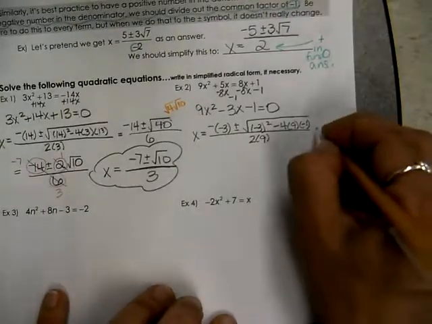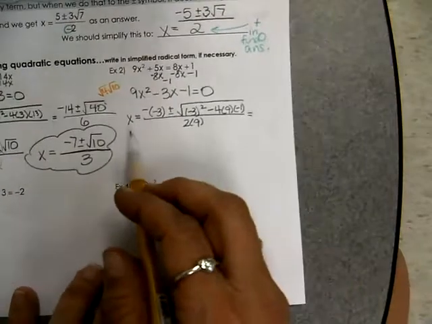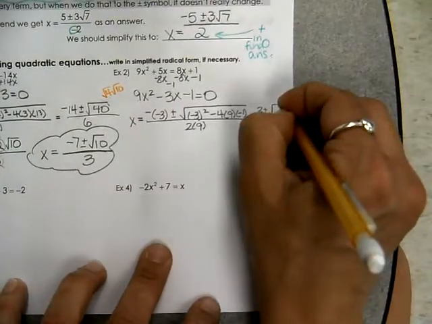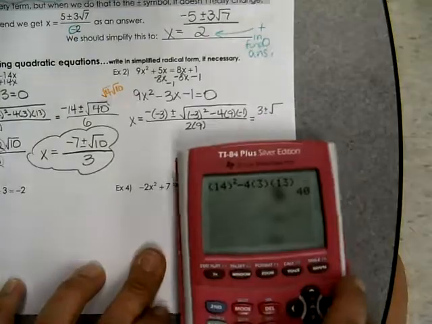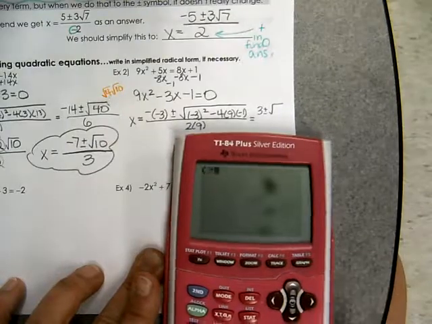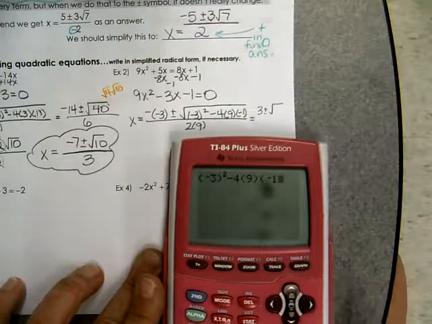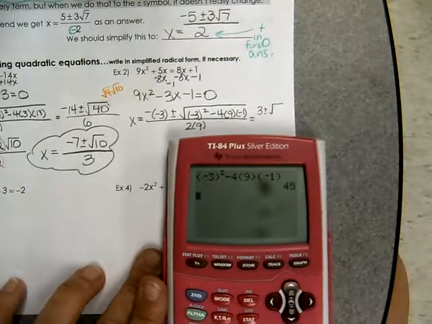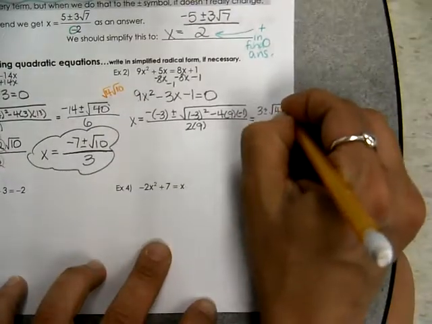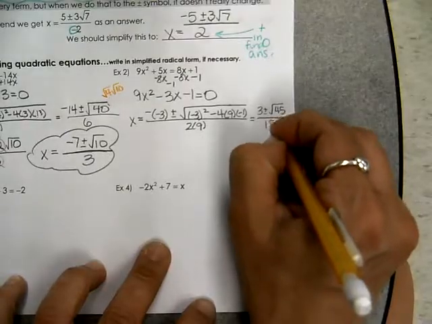So once again, let's simplify the 3 parts. First, negative negative 3 becomes a positive 3, plus or minus the square root. And now we'll put this in our calculator. Negative 3 squared minus 4 times 9 times negative 1. That gives me 45. All divided by 2 times 9, which is 18.